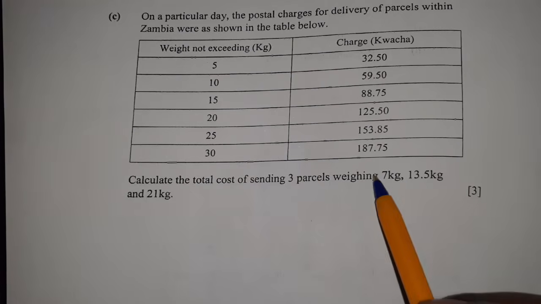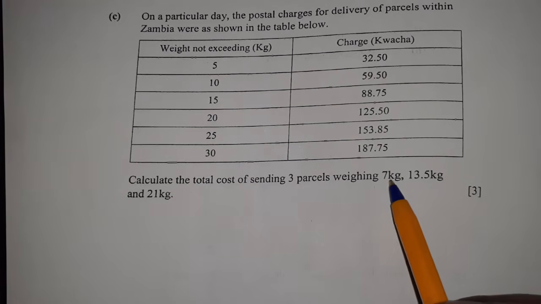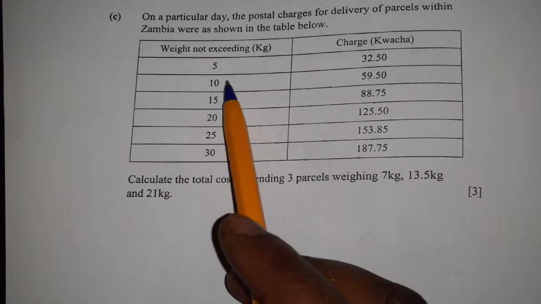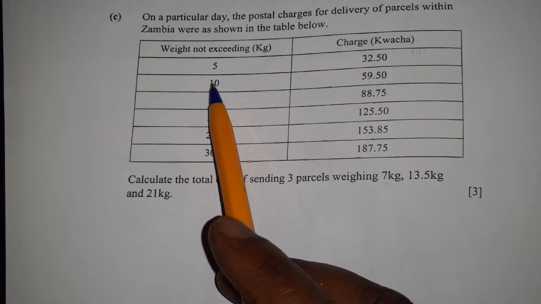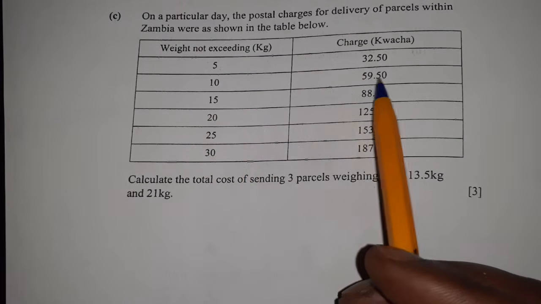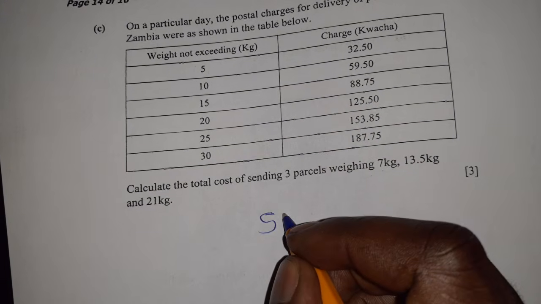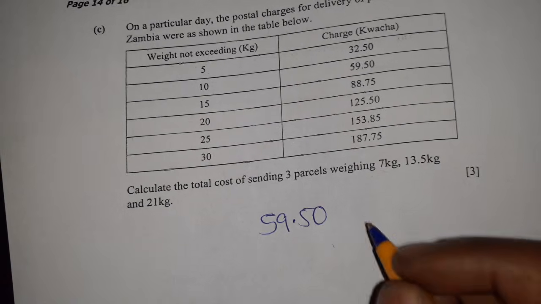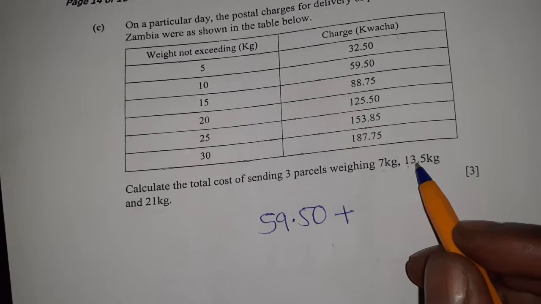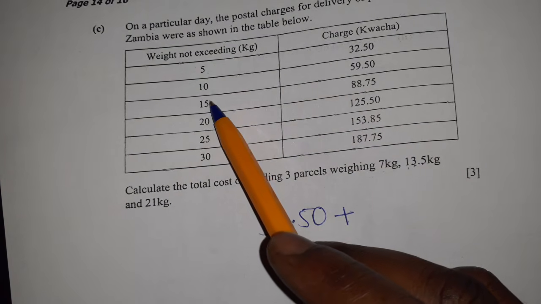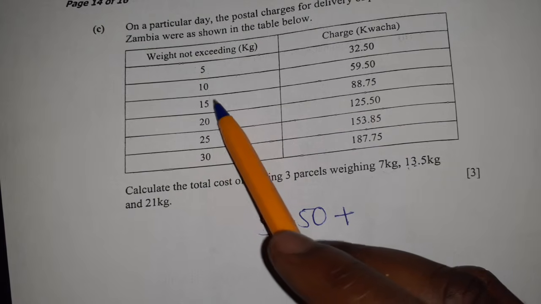So this one, weight not exceeding, this one exceeds 5, isn't it? And it does not exceed what? 10. So meaning it doesn't exceed 10 and it falls under this one. So we're going to say 9.50 plus 13.5. It exceeds 10 and it does not exceed 15.